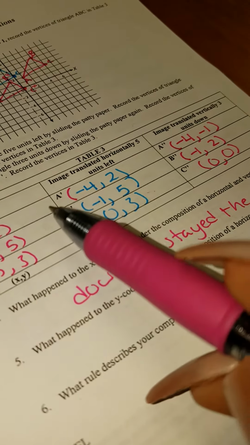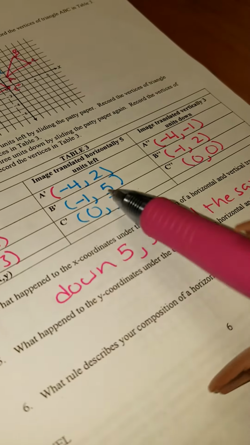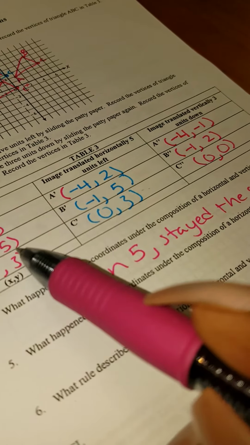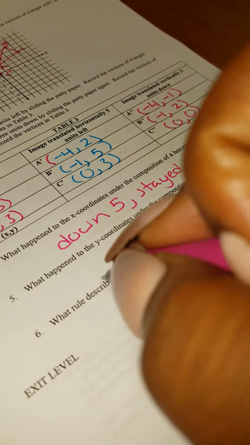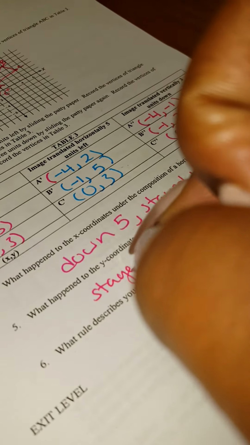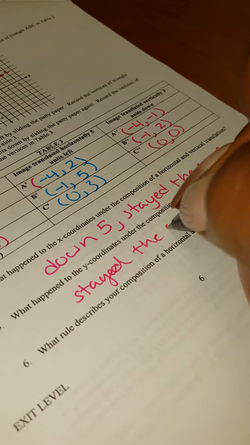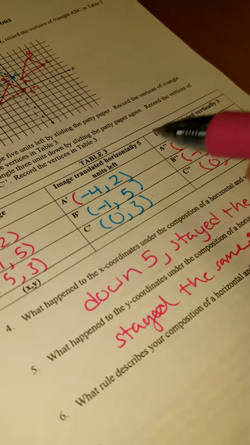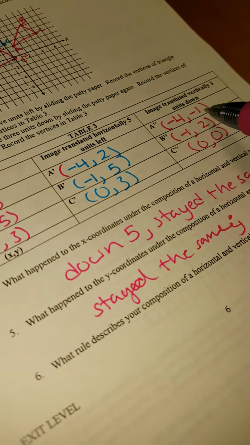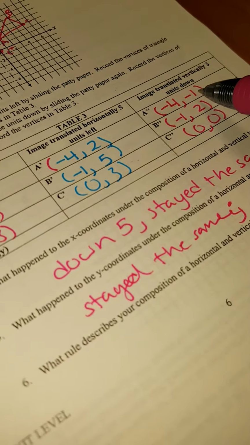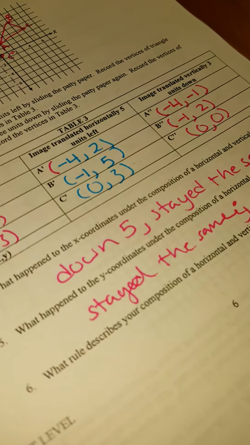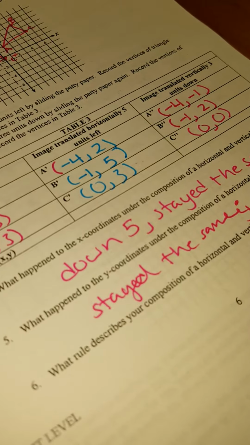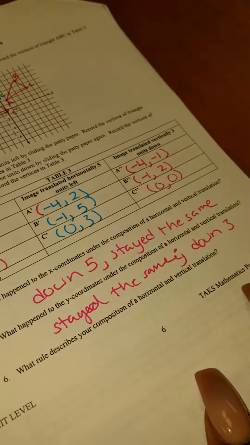What happened to your y coordinates when we moved horizontally? Stayed the same. What happened to your y coordinates when we moved vertically 3 down? Down 3. I subtracted 3.